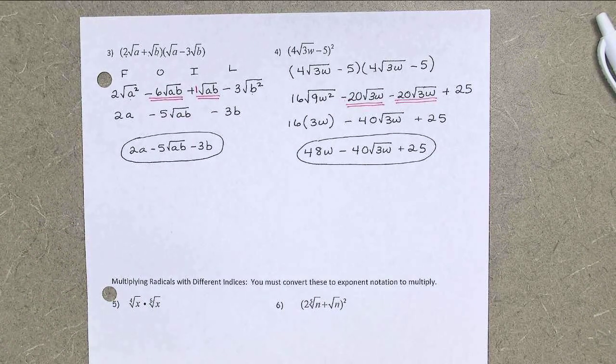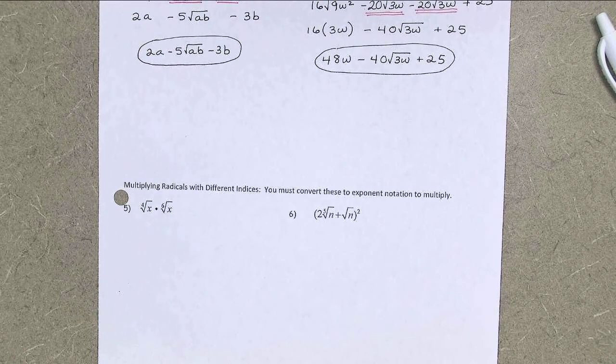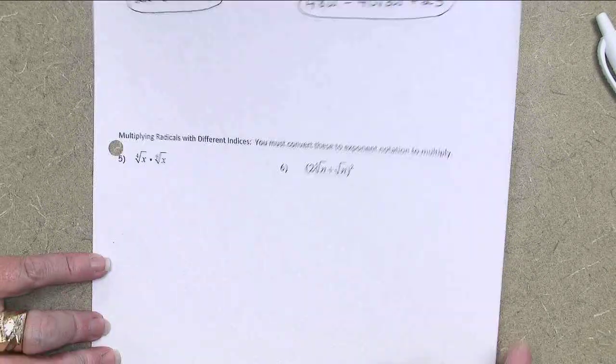All right, we started out by saying that in order to multiply radicals, they had to have the same index. It turns out that in some special situations, we can actually handle radicals with different indices by converting the radical into a fractional exponent. So look at these last 2 examples of multiplication, 5 and 6 down here.